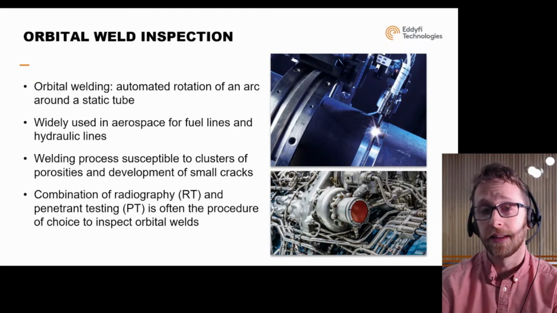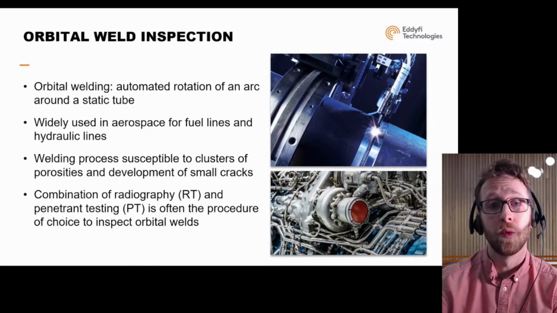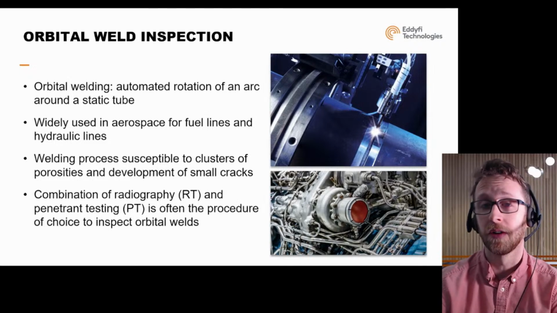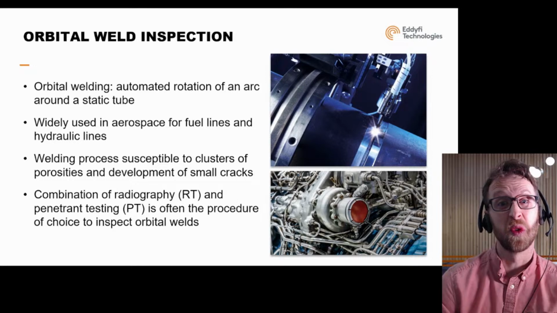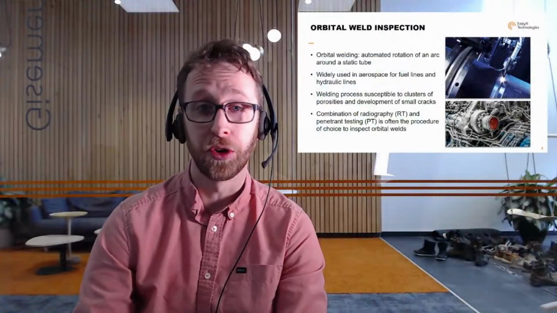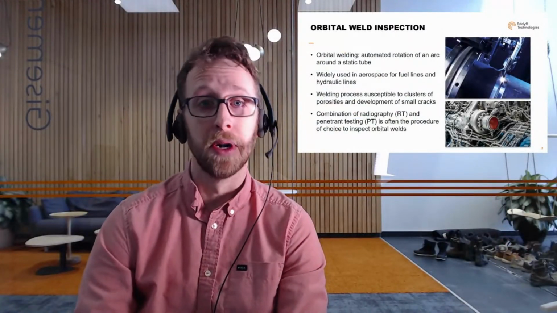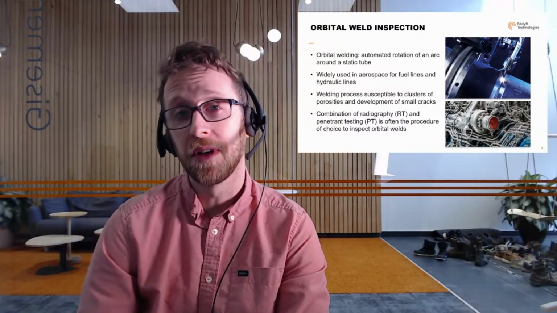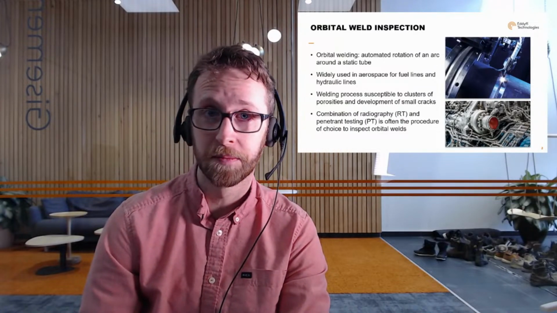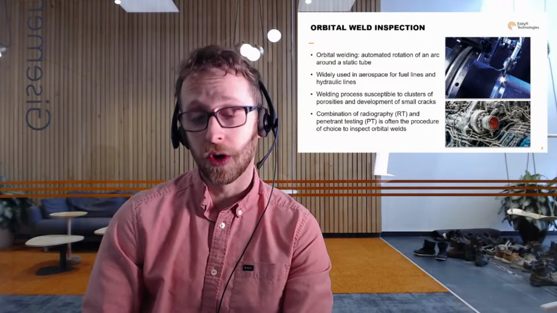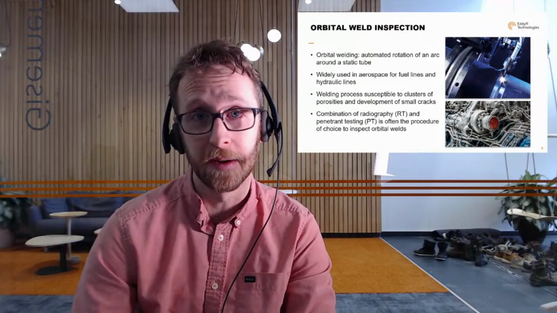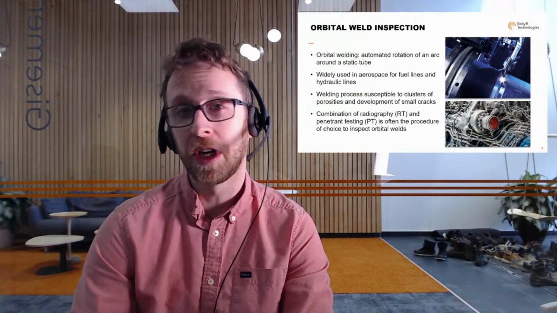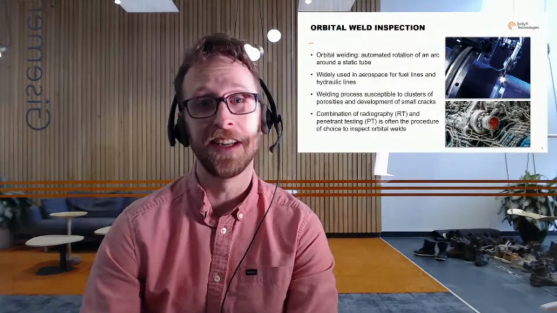The other method is dye penetrant. Dye penetrant works well for surface breaking defect only, but it takes much less time than X-ray. There's also a concern of having contaminant since you're using dye on the weld, but overall it would take around maybe 15 to 20 minutes to inspect the weld. Now, the goal of eddy current in this case would be to reduce that inspection time as much as possible and to keep the detection capacity and performance as high as possible.